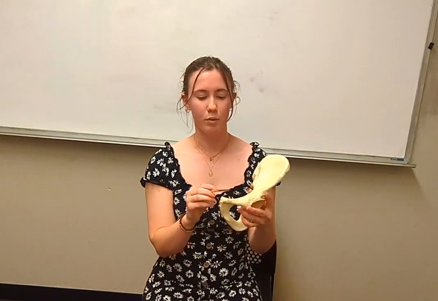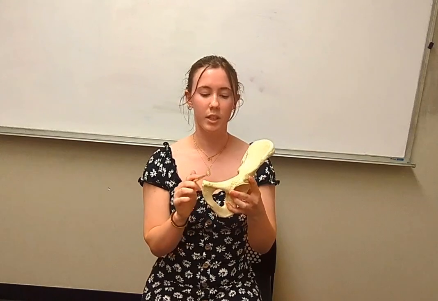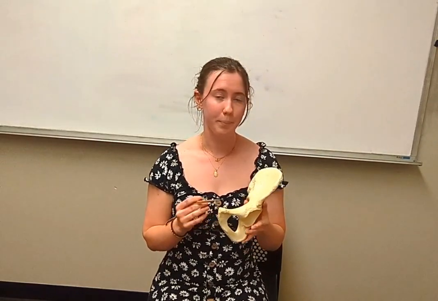From here, we can move more medially, and specifically let's focus on the obturator foramen. I had a friend who remembered this as obturator, which I found really helpful because it sounded similar and also reminded me of a song. And so it helped to remember that this is the obturator foramen, which has its own nerves, veins, and arteries running through, or the obturator nerve, artery, and vein.